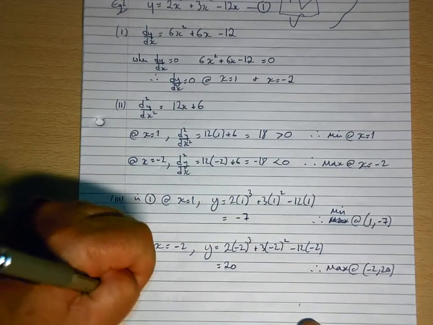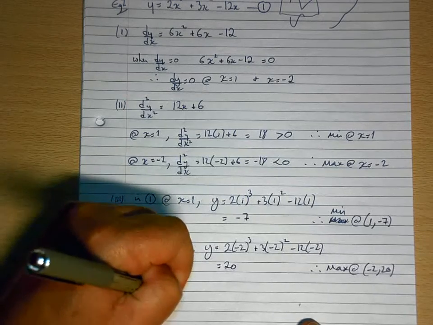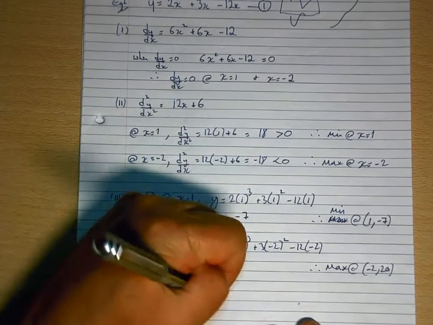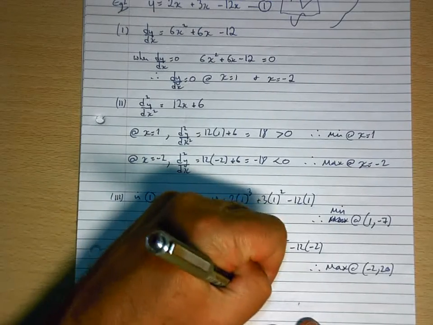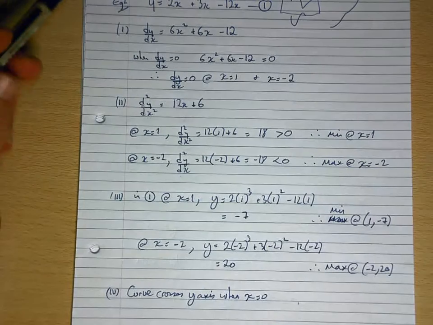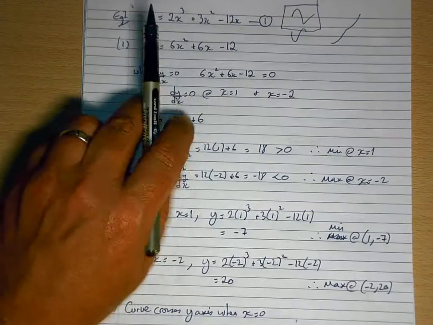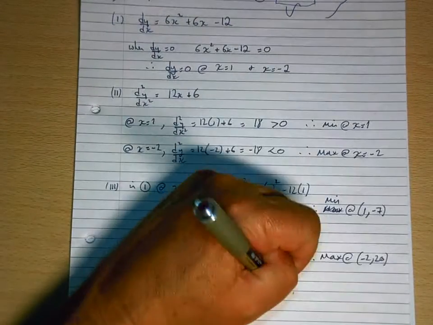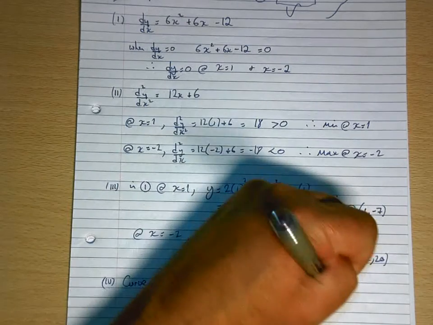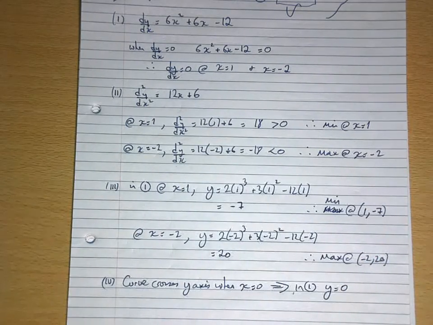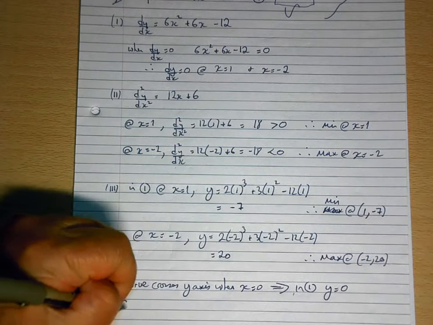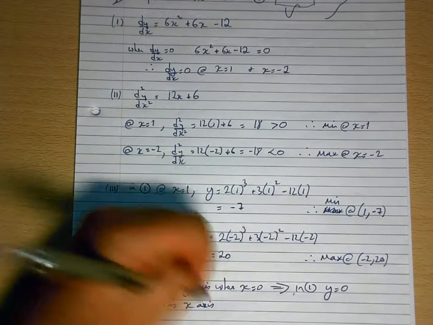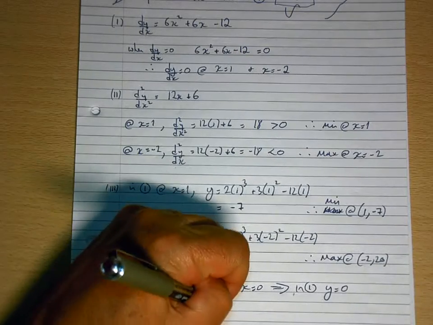It's going to cross the y-axis when x equals 0. So if you put x as 0 into equation 1, you can see that y is 0. And then to find out where the curve crosses the x-axis, we want to know when y equals 0.